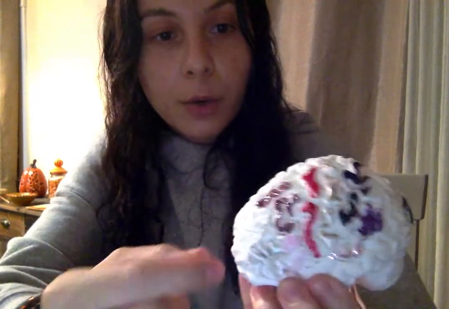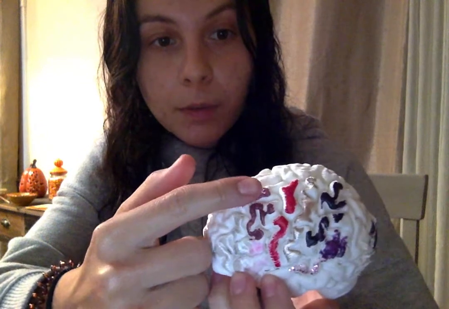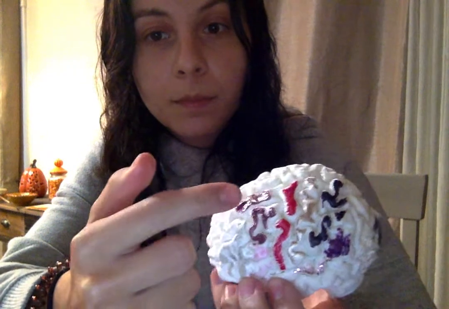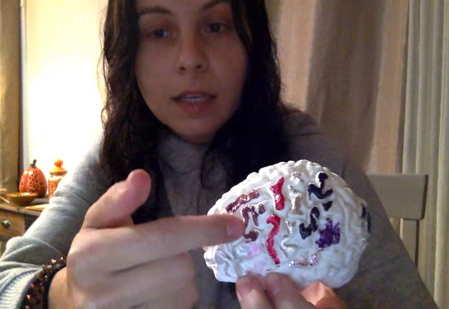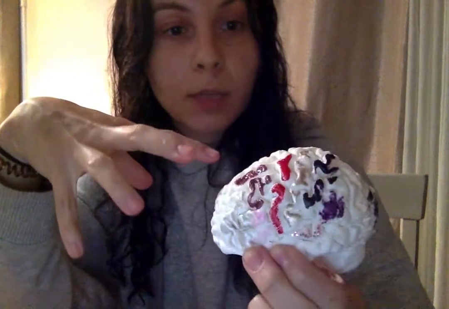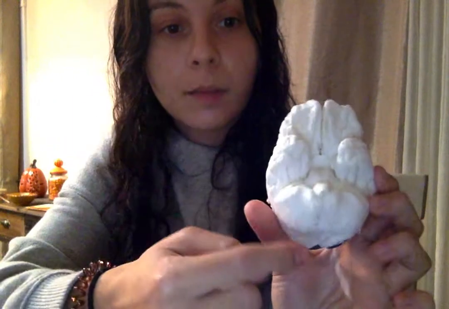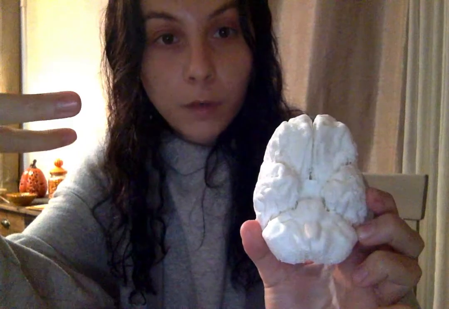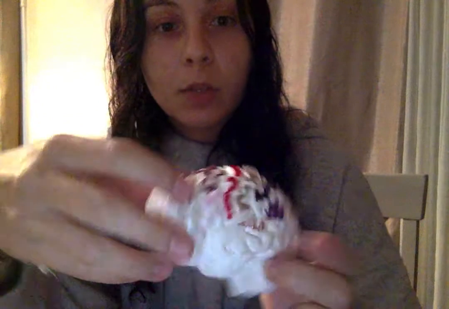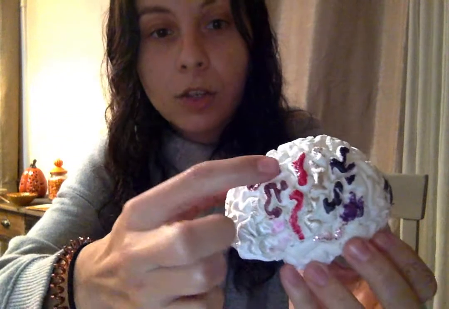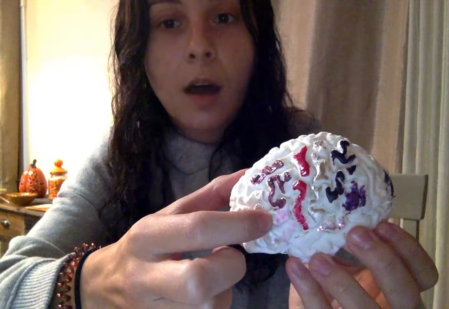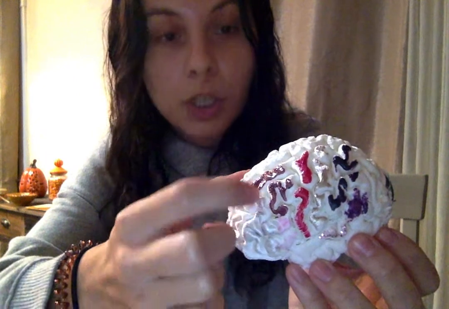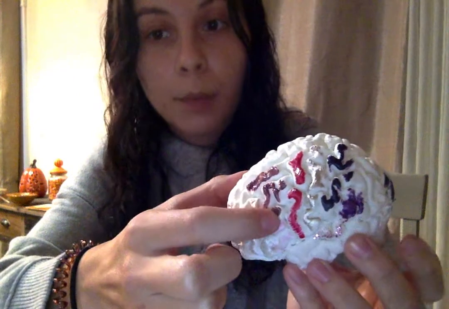The premotor cortex, which is this dark pink area right here, is involved in really complex movements. As well as the cerebellum, which is involved in coordinating very complex movements as well.